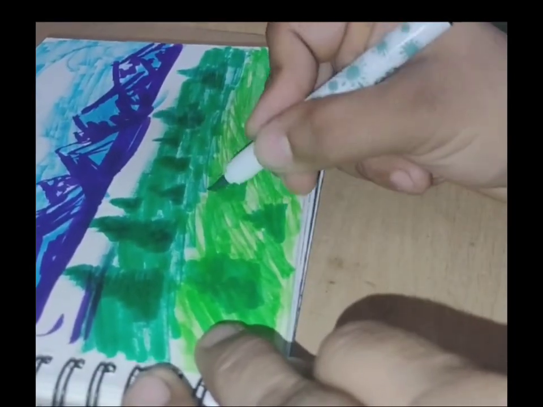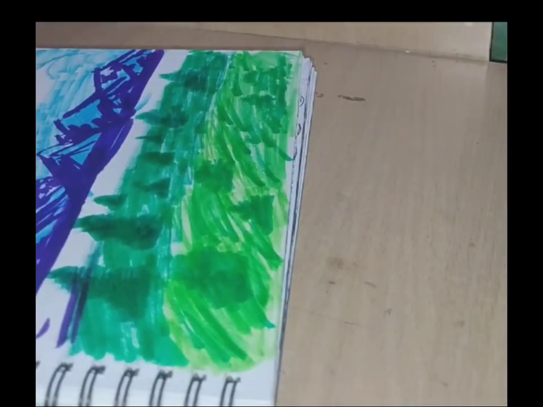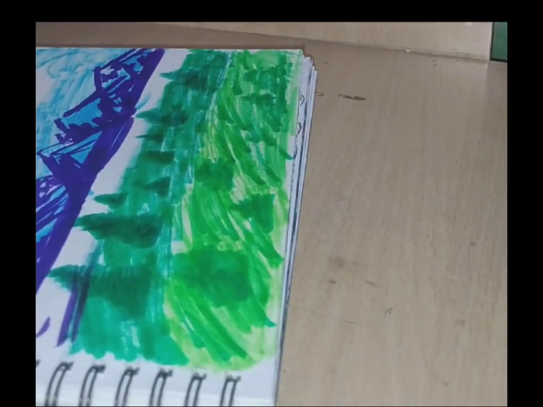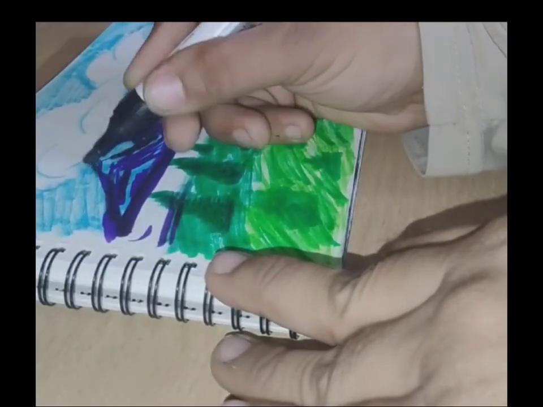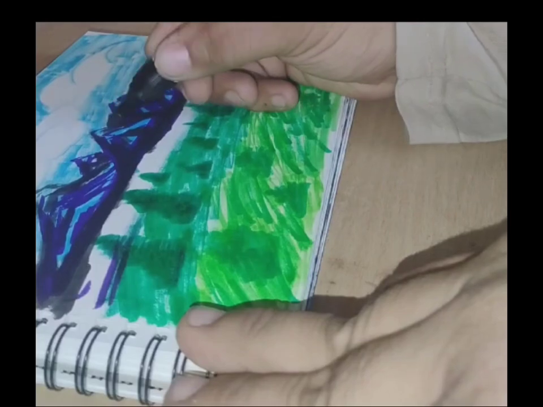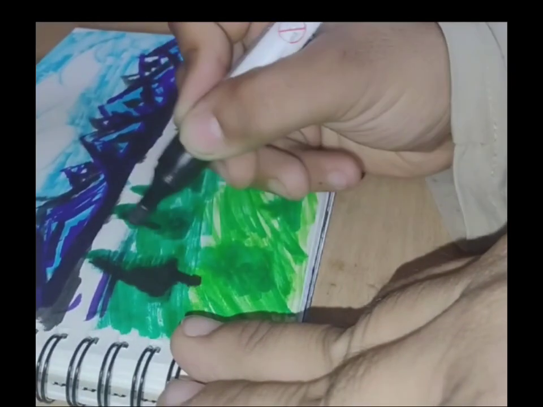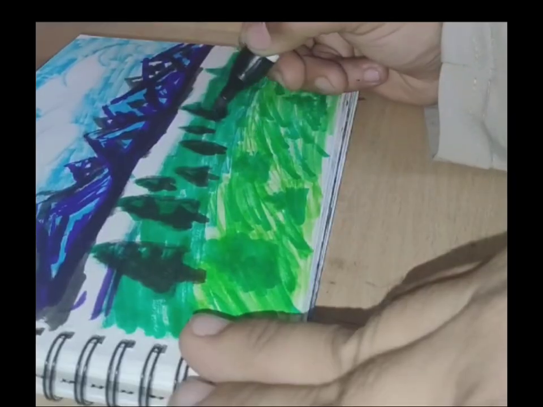Then I will be using a black color sketch pen to draw some details on the mountain, making them a bit more pronounced. Using the same sketch pen, I will be giving some detailing lines to the previously mentioned pine trees and separating everything nicely. Doing some shading to show the distance between the viewer and the valleys and the pine trees.